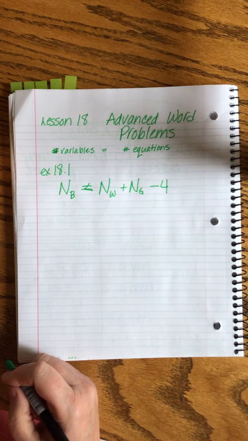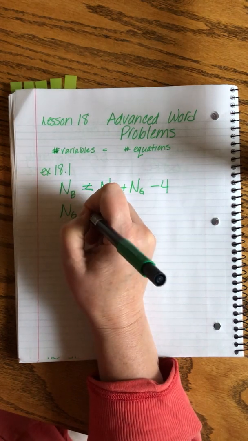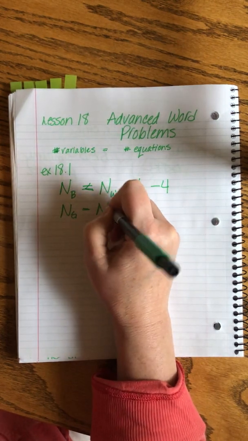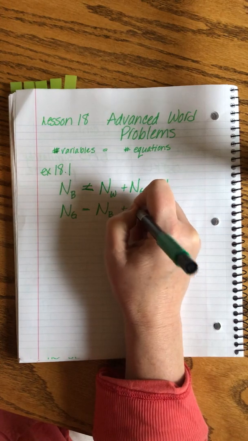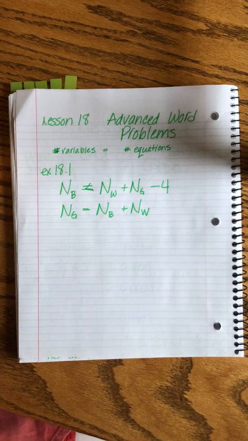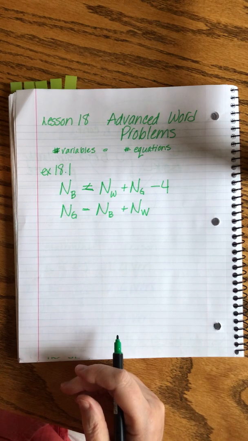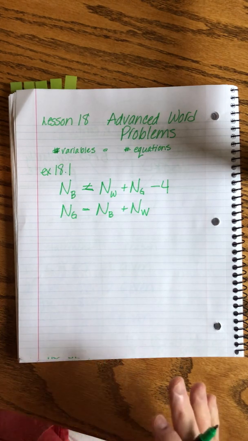Also, the number of greens equaled the sum of the blues and the whites. Interesting. And then the last one, there were twice as many blues as whites. Again, this is another one.